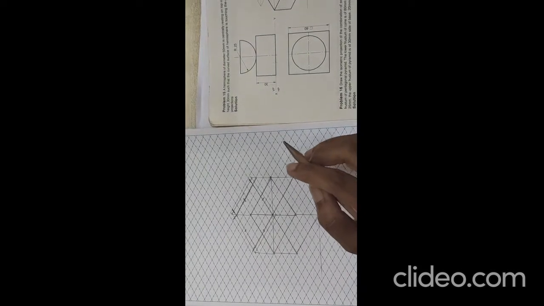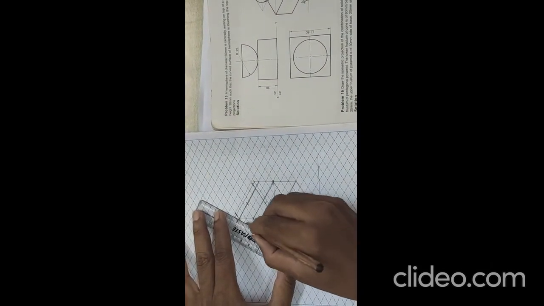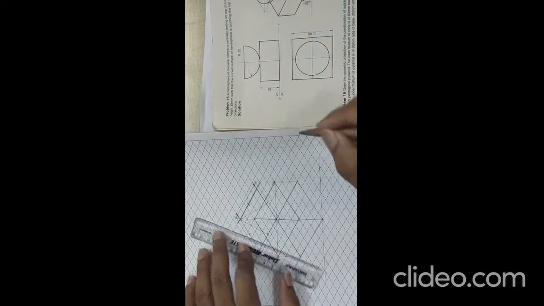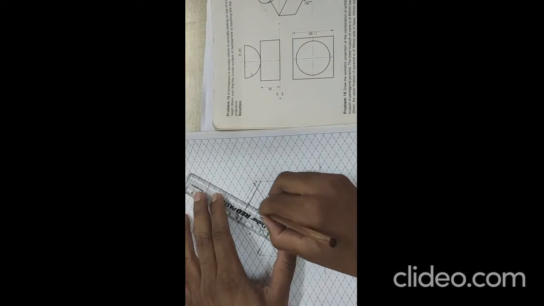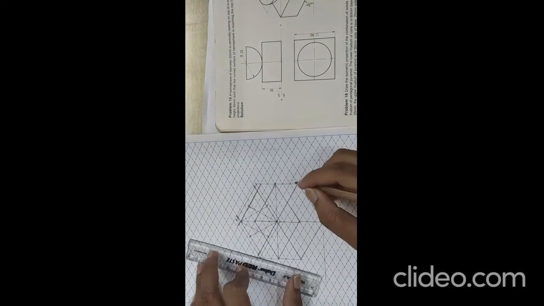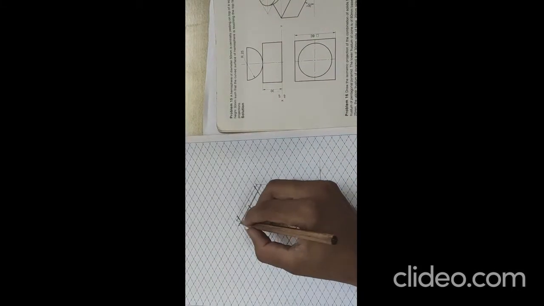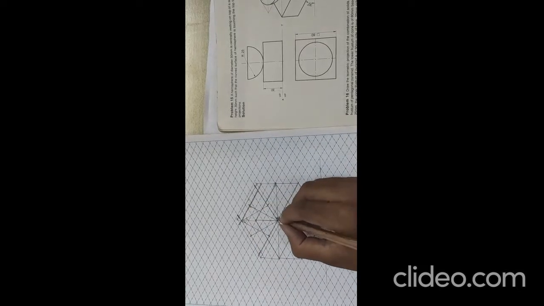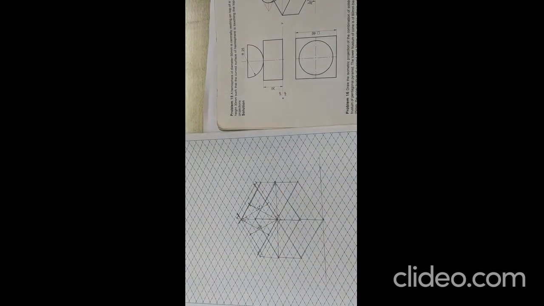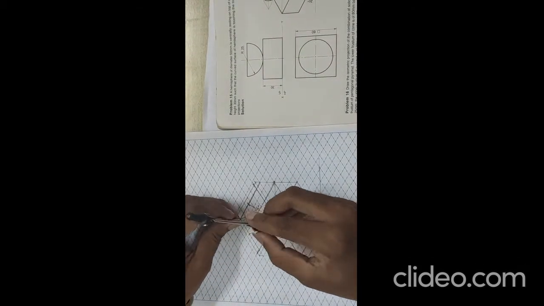From the opposite corner, join this midpoint. From here, opposite corner, join this midpoint. From this opposite corner join this midpoint, and from this opposite corner join this midpoint. Here we will get the 4 centers, so it is called the four center method. This is center 1, this is center 2, this is center 3, and this is center 4. Then take the compass, take this as center 1.